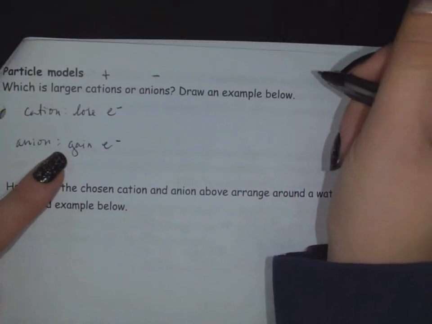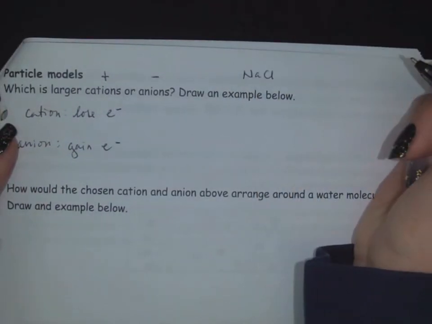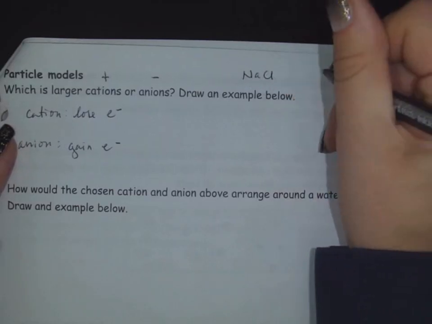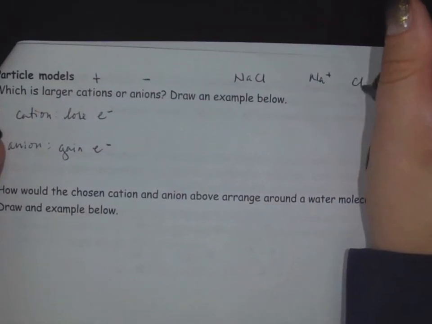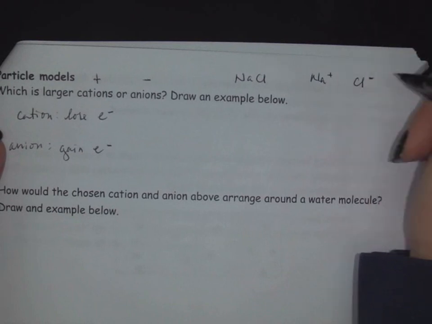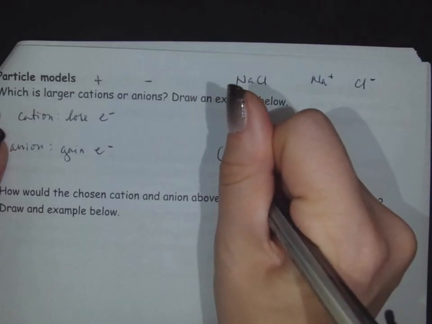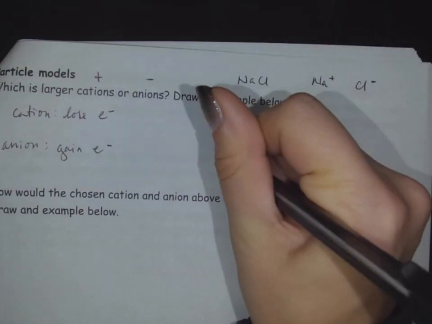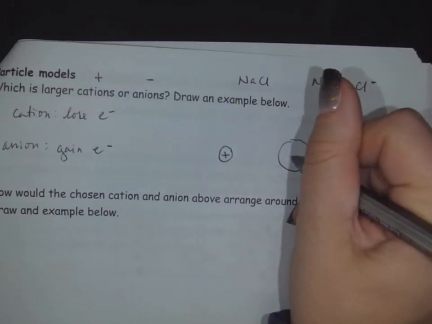So if I was going to draw a particle model of sodium chloride, NaCl, we know that our metals, and based on its location, we know that sodium is Na+. Metals lose electrons, and nonmetals like chlorine gain electrons. So if we are losing electrons, the radius is going to get smaller. So if they're asking you to draw ions, we need to see that the cations are smaller and that the anions are bigger.